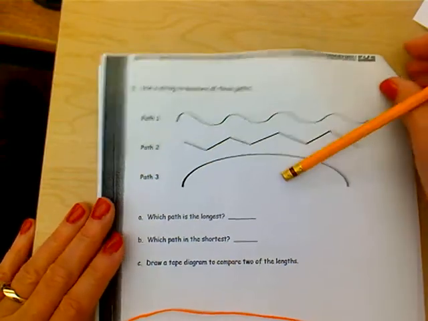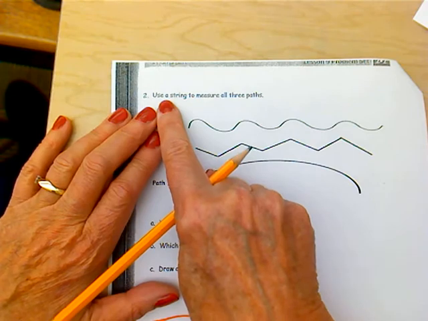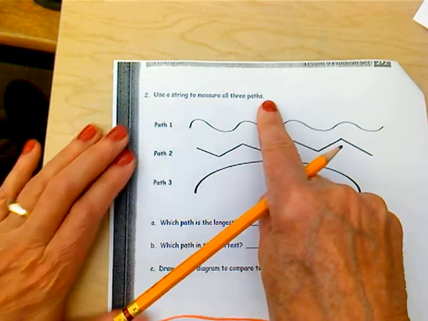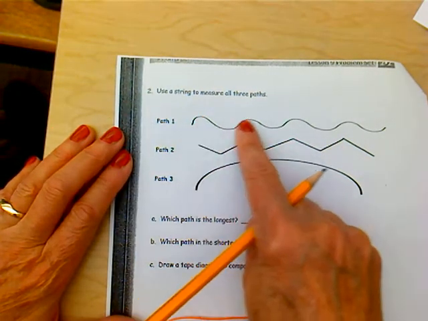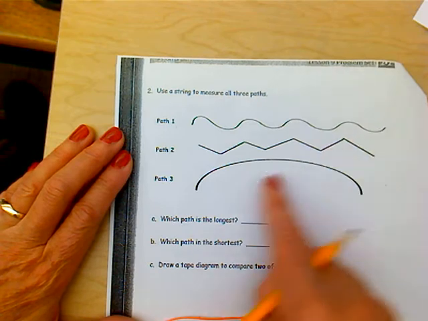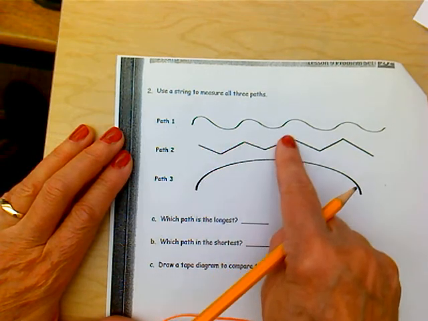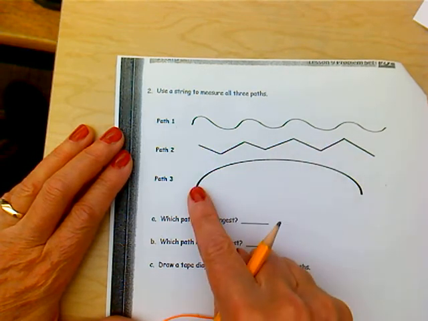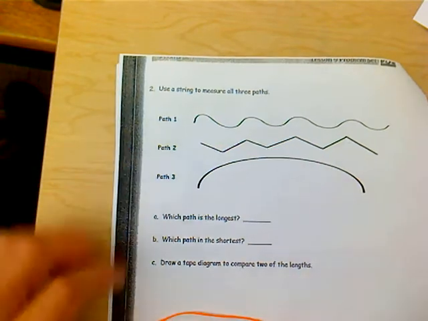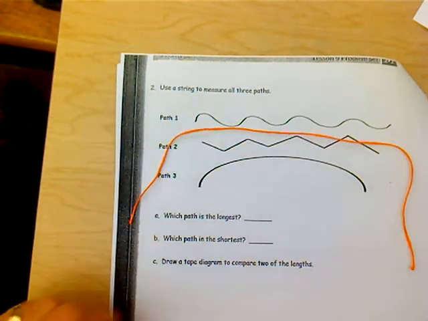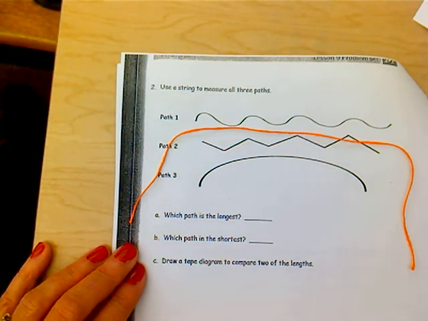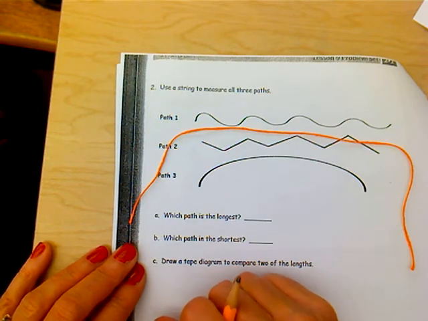All right, so you've turned the page over and you're supposed to use a string to measure all three paths. So you have path 1 that's kind of a squiggly line, path 2 that is an angled line, and path 3 which is a curved line. Now, you probably don't have a piece of string at your house, but I've gone and done this for you.